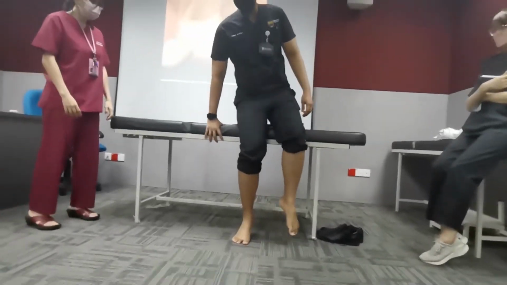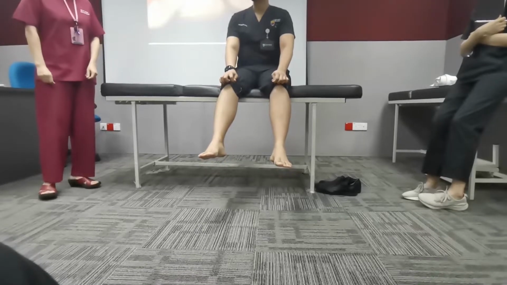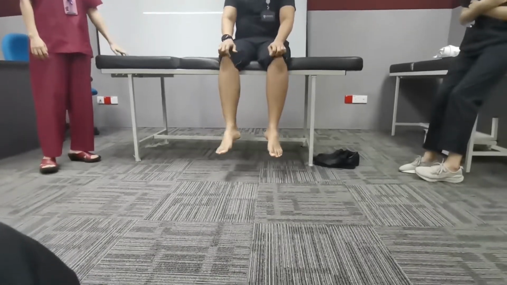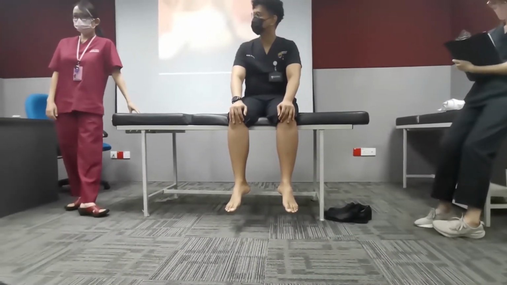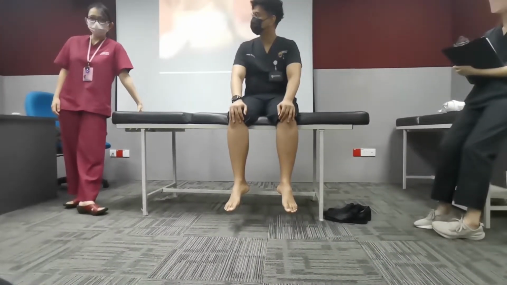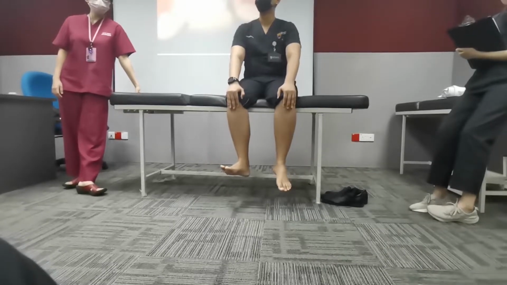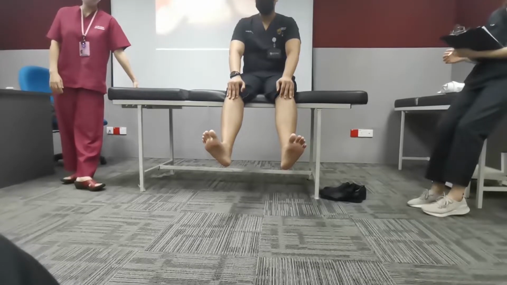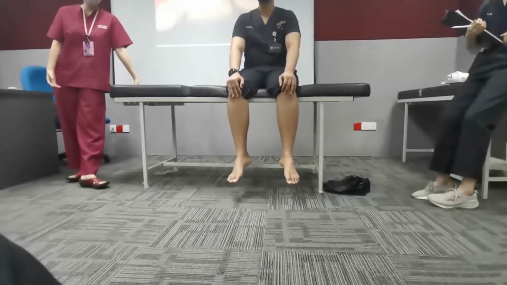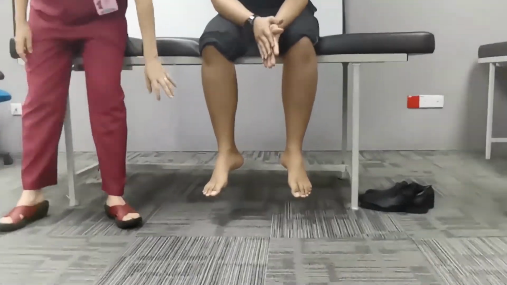Just for viewing purposes, he's going to have his foot hanging. But for your exams, the patient will be lying down because you don't have a high couch for your exams. You're going to have those low ward beds, so your examination has to be done with the patient lying down. But in the clinic, I like to examine patients with their legs hanging, loose and free. Then only you go and do that specific inspection.